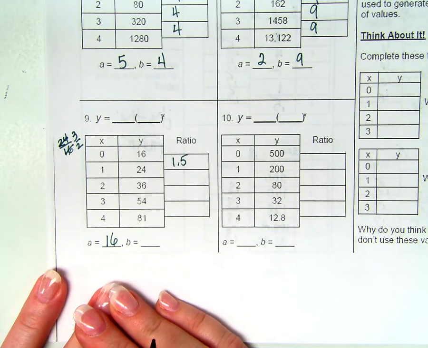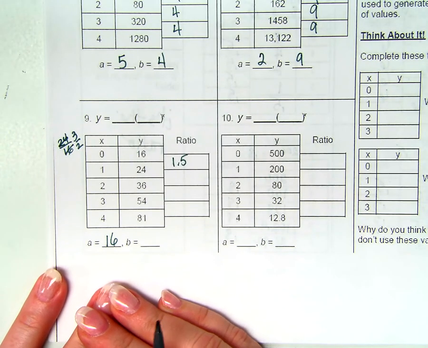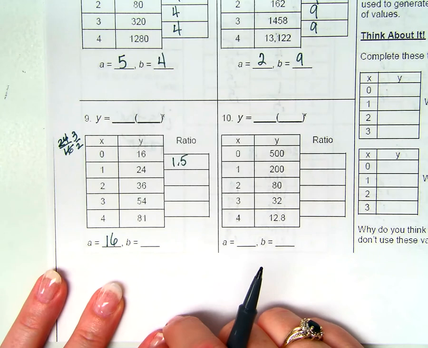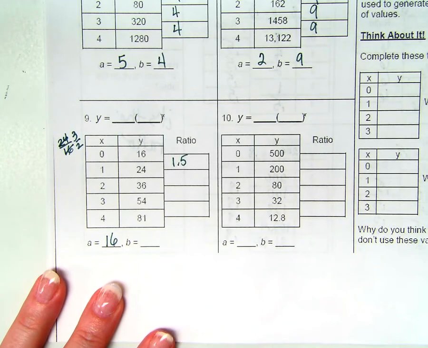You guys are funny. Do you want to use a fraction or a decimal? You say decimal, and then I say, what is the ratio? You say 1.5. You're goofy. It's okay, though. It's okay. I love you anyways.